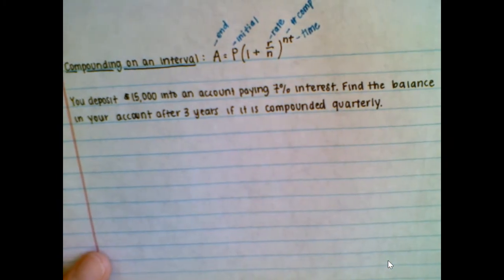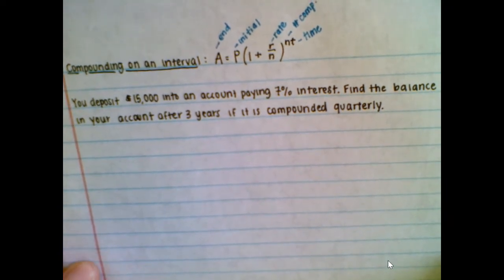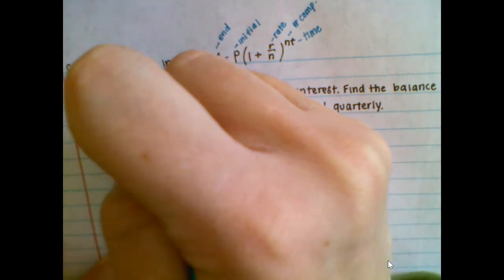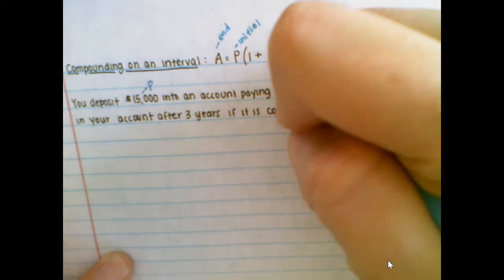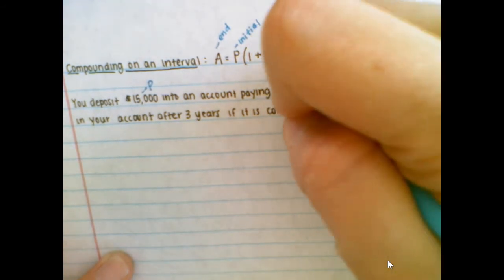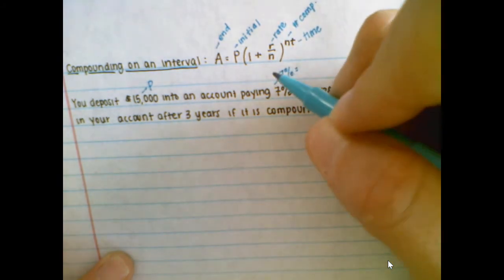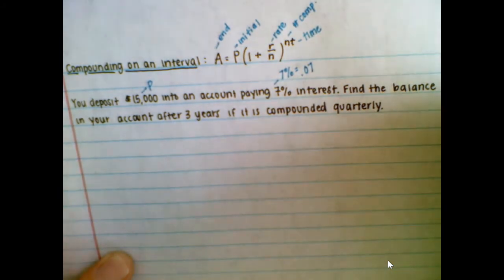So when we read through this problem, we want to try to pick out whatever we can in order to help us substitute those values into that equation. So we deposit $15,000 into an account. So that means that that's the value that we're starting with. So I'm going to mark that as a P. Paying 7% interest. So there's our interest rate. But again, when we convert 7% into a decimal, remember that we're really moving the decimal place over to the left two places. So that tells me that my interest rate in terms of a decimal is actually 0.07.